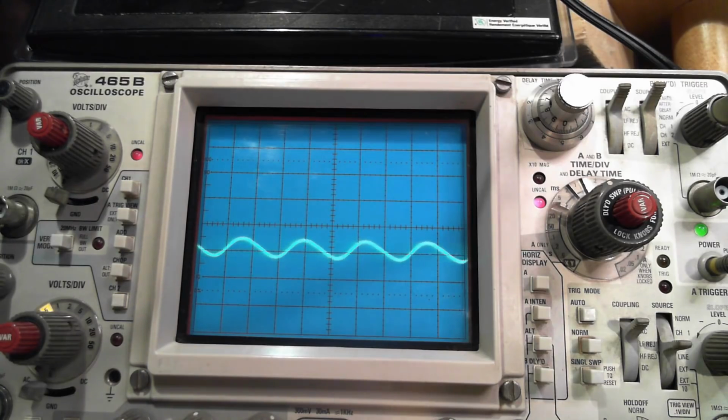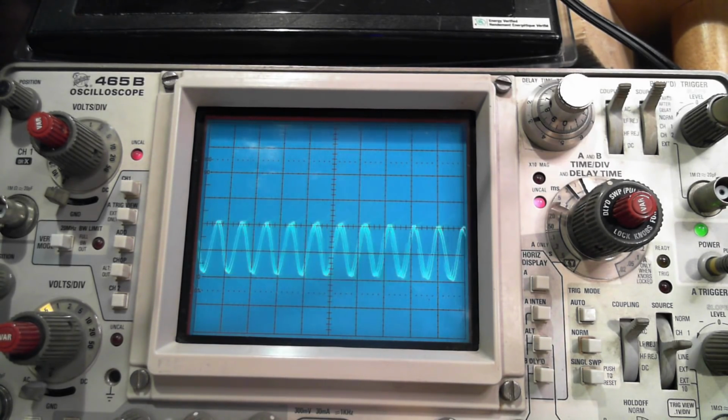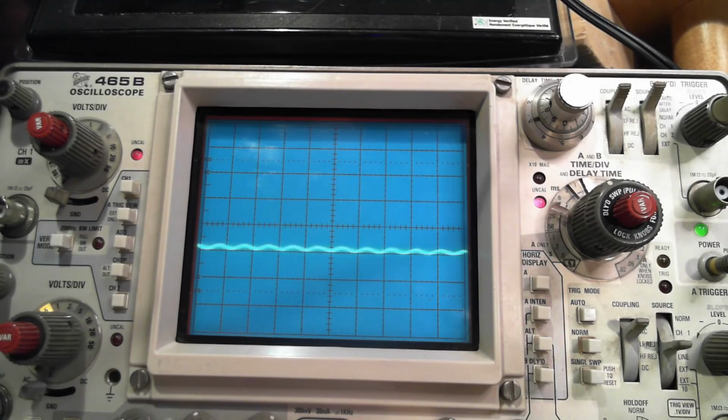Okay, a little higher frequency. Just turn my microphones down a bit. Lovely. Very good.